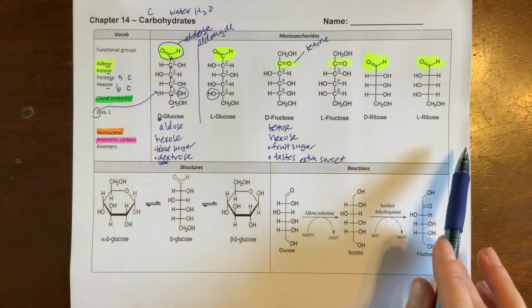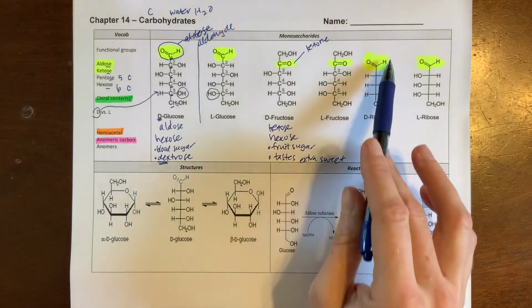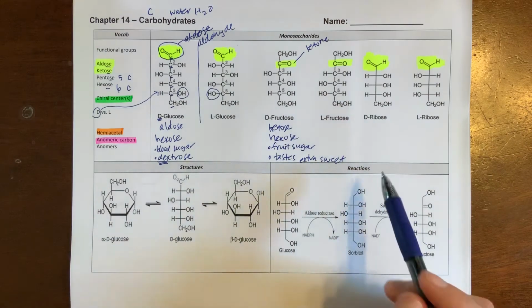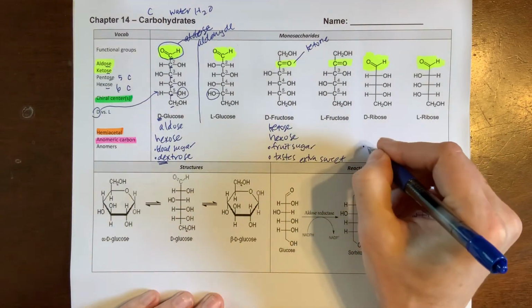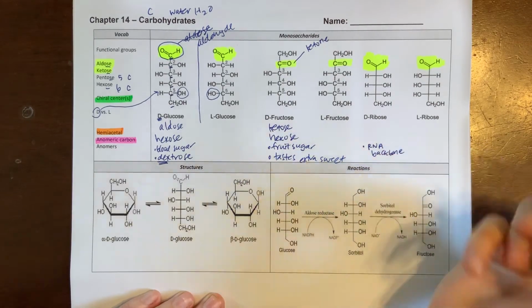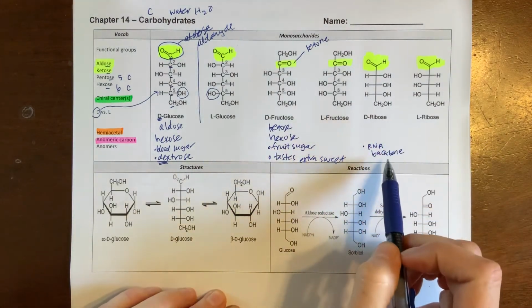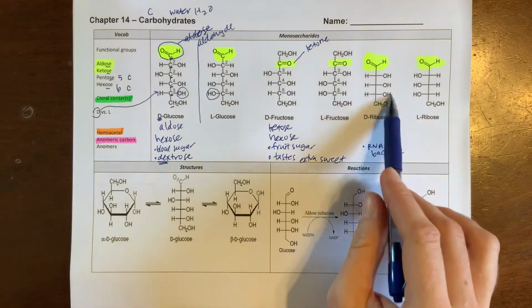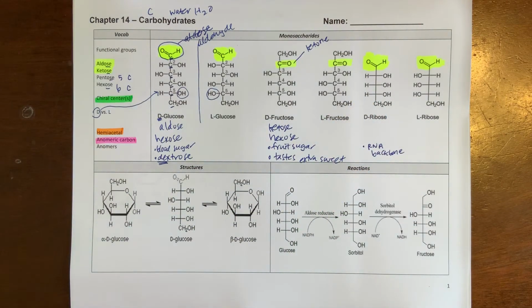We can continue through here. Looking at the ribose, I'll let you figure out what kind of functional group we have and how many carbons. We find this in RNA's backbone. And in DNA, it's deoxyribose, and so one of these hydroxyl groups is removed, and we'll see more about that in chapter 17. So that's a little introduction to some of these vocabulary words.